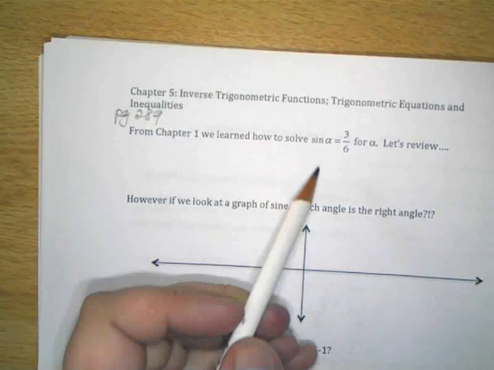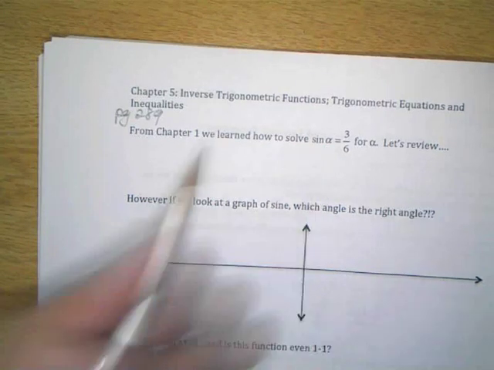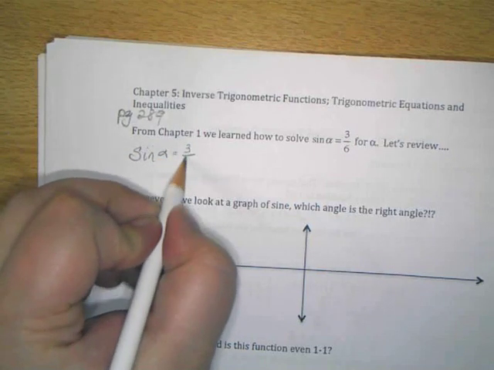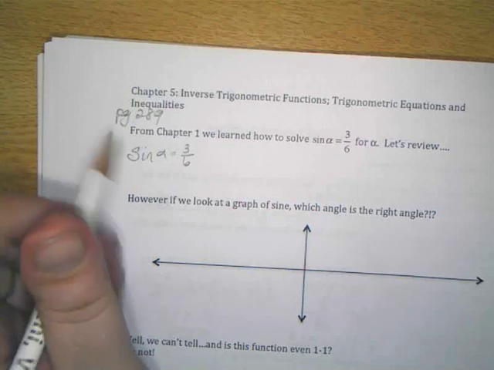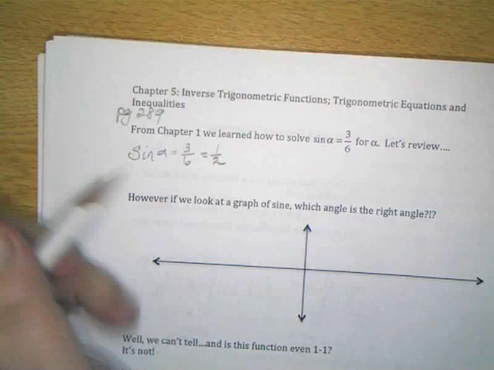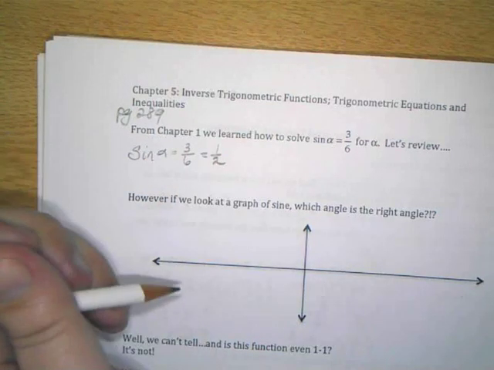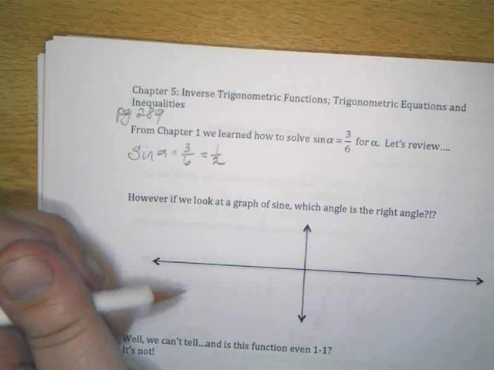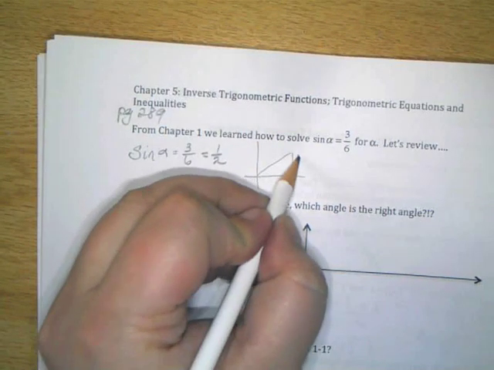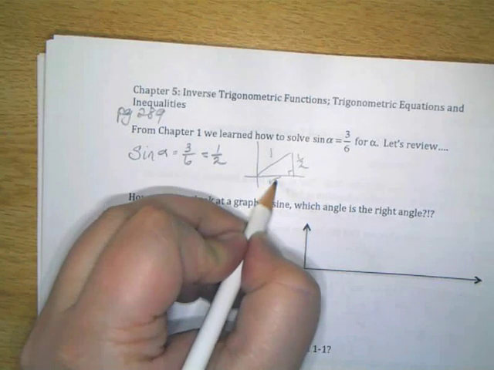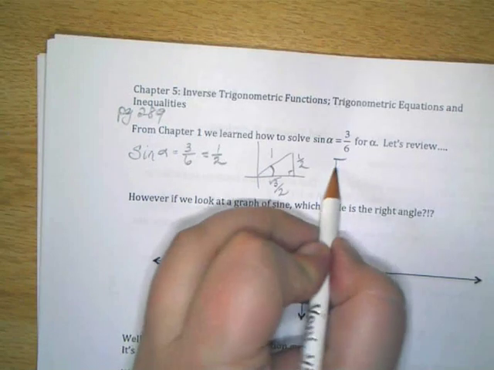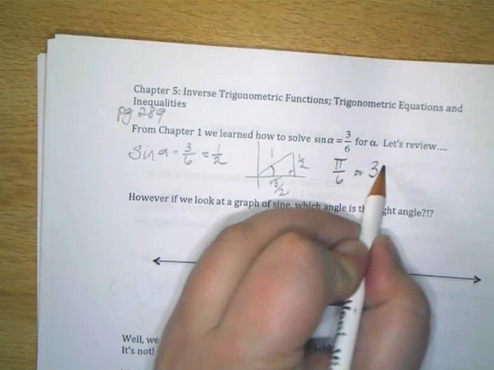So if you think back to chapter 1, and I asked you to find what alpha was, so if you have the sine of alpha is equal to 3/6, we actually know more than we did in chapter 1. Believe it or not, this is the same thing as 1/2. Wait a minute, where does the sine of an angle equal 1/2? Well, heck, I know that, right? The first place is in quadrant 1. So opposite, hypotenuse, adjacent. So what's the angle that's across from the 1/2? Pi over 6 or 30 degrees.